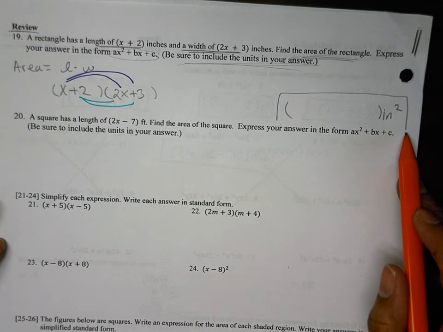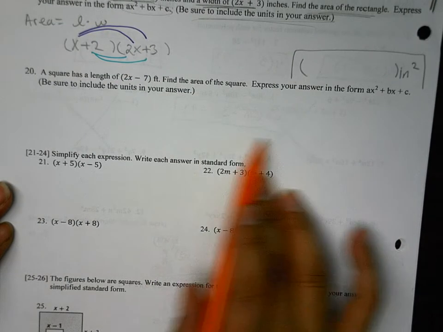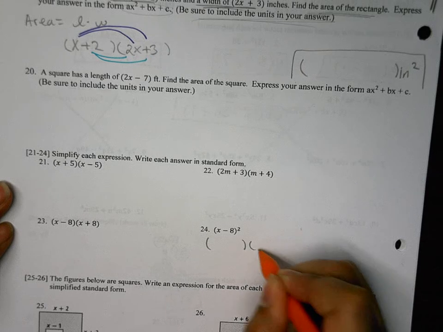This is review right here as well. This is a double distribution or the window method. I'm going to rewrite this one so you guys do not forget.